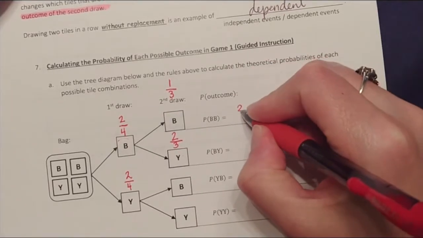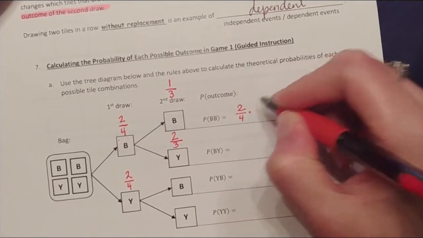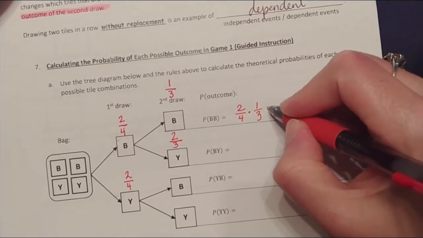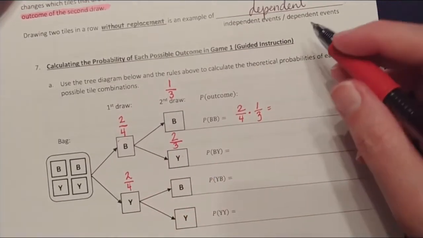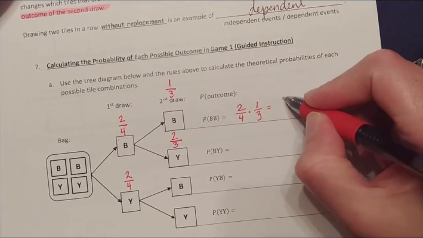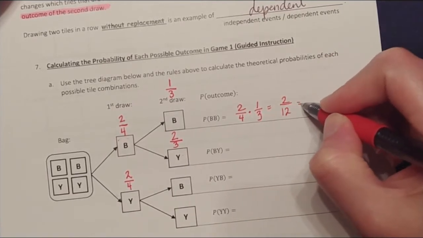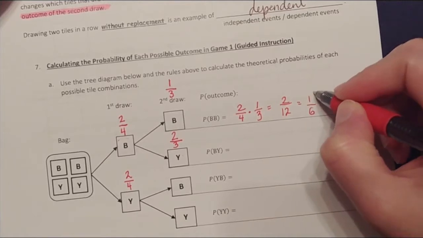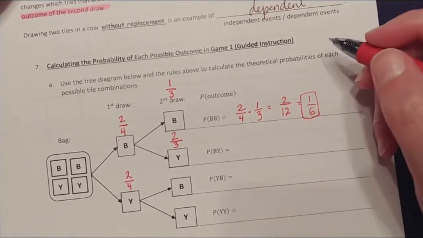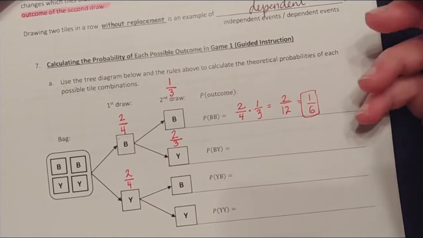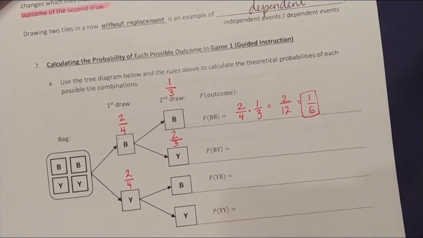So we have a 2 out of 4 chance of the first, and we have a 1/3 chance of the second. And remember, we multiply. So 2 times 1 is 2. 4 times 3 is 12, and this gets simplified to 1/6. Okay? So you have a 1/6 chance of rolling 2 blues, or I'm sorry, selecting 2 blues.